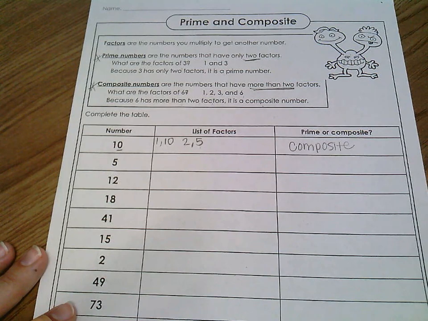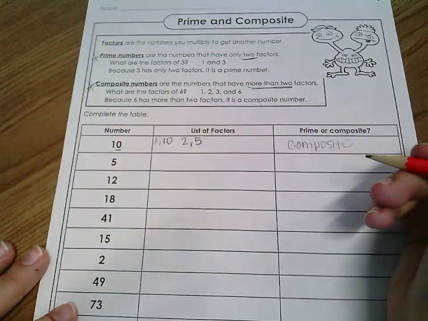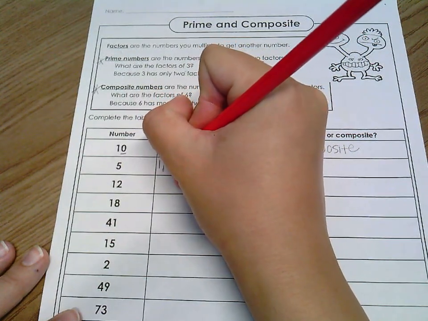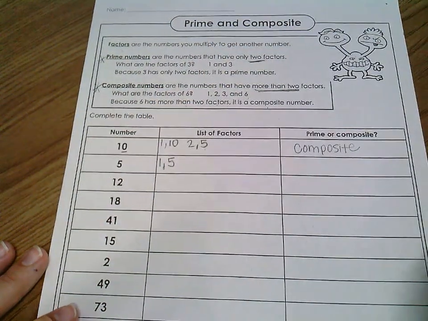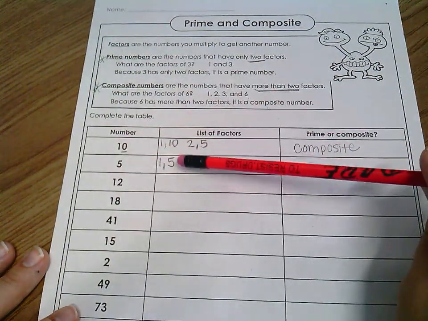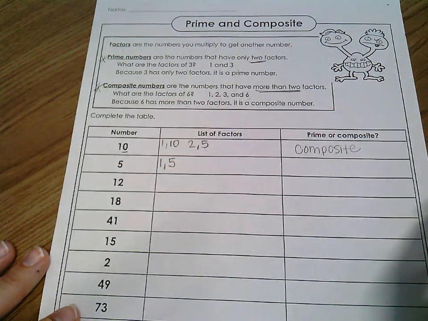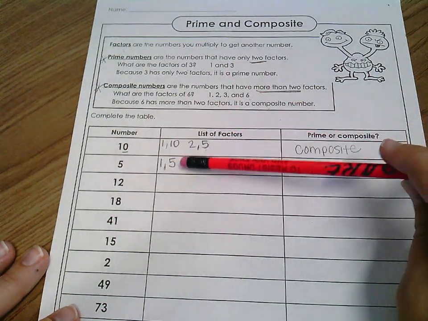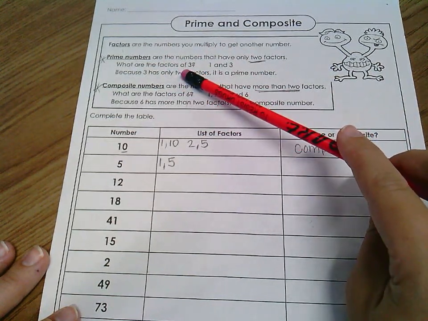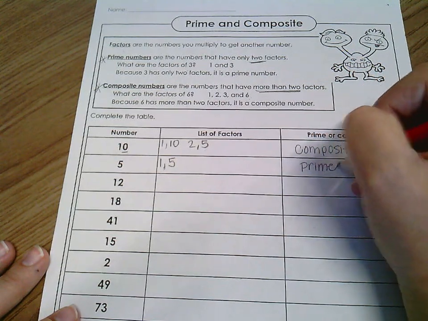Let's do number 5. For sure, to multiply to get 5, we have 1 and 5. But are there any other whole numbers I can multiply to get 5? Nope, there's only 2. So does that make this number composite or prime? It makes it prime since there's only 2 factors.